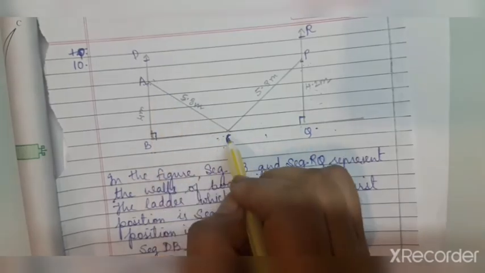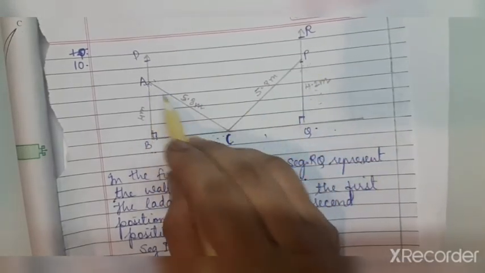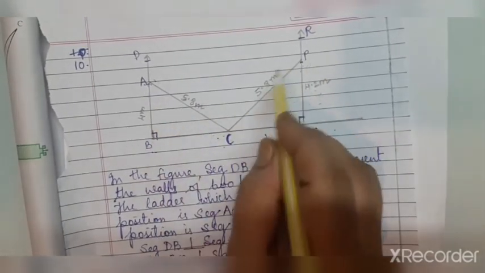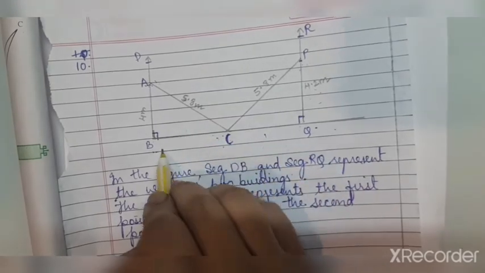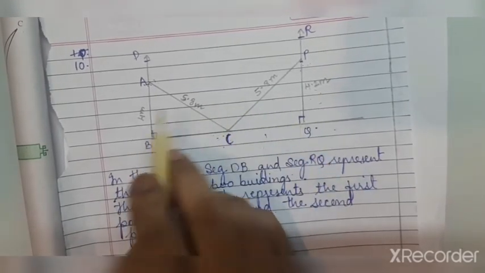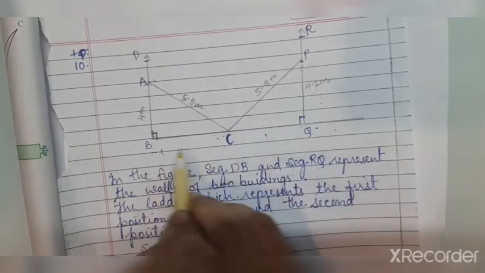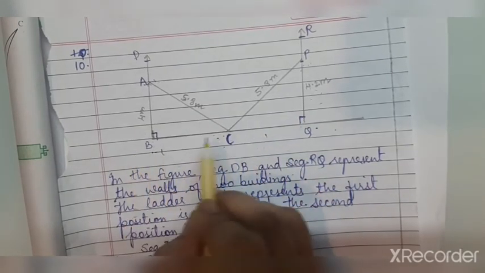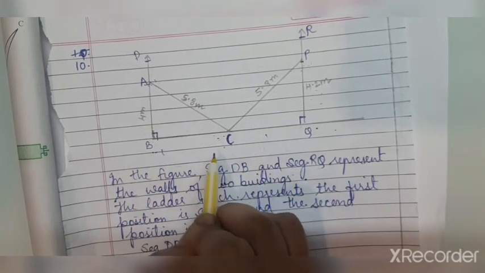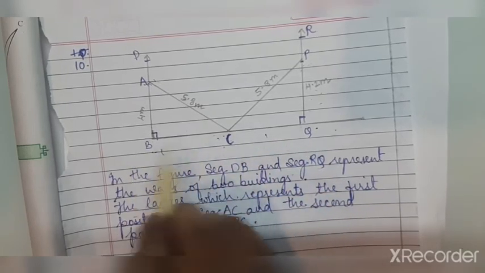Therefore, the ladder remains the same, so AC and PC remain the same. And we have to find the width of the street between these two walls. So we have to find BQ. First we'll find BC, then we'll find CQ, and that will give us the full width.